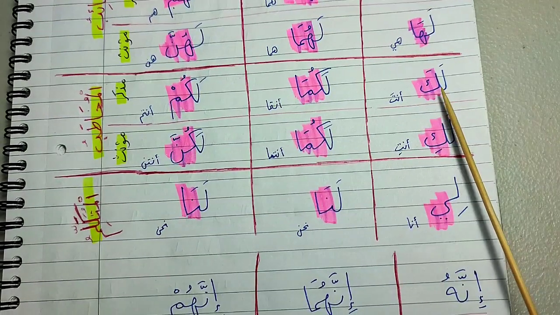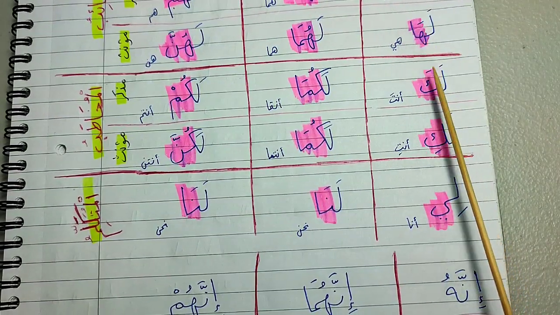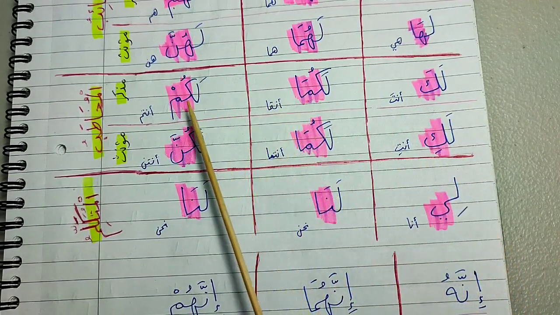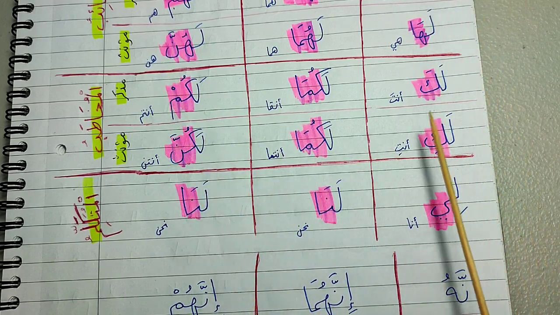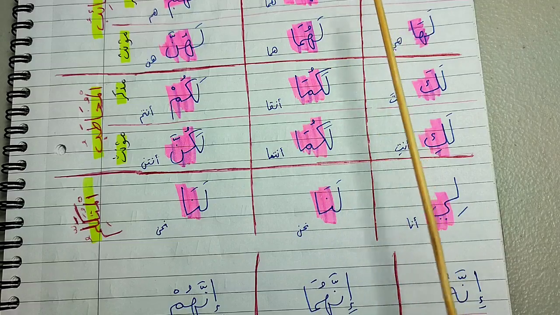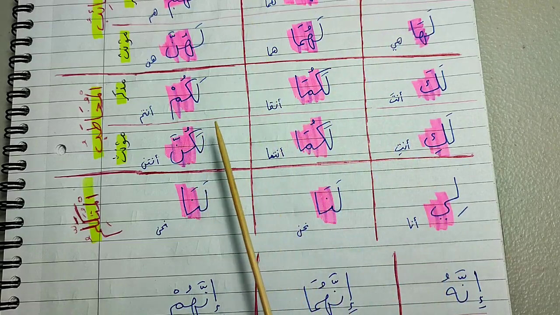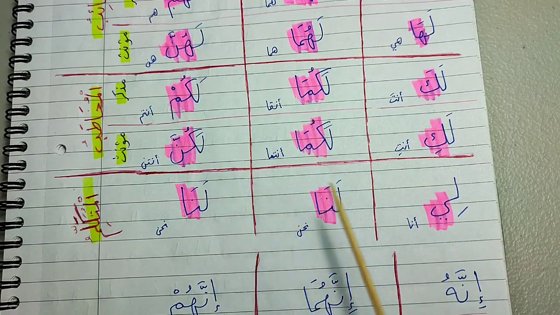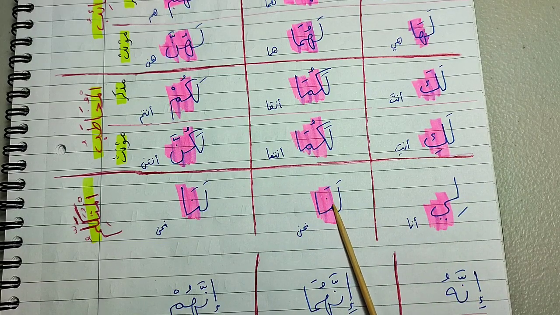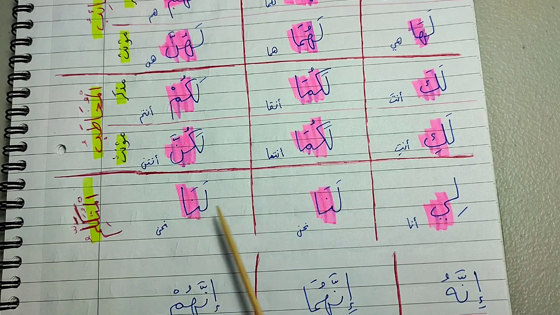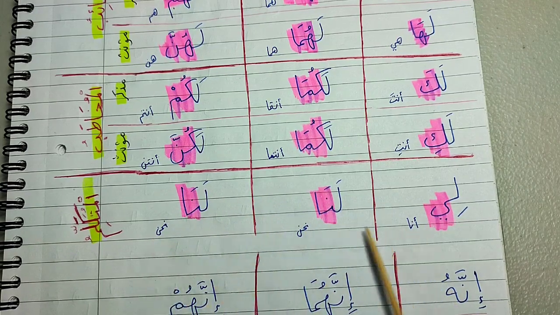The second person pronouns: laka, if you're talking to him, it belongs to you. Lakuma. Lakum, more than two. Laki, it belongs to you, you're talking to a female. Lakuma, it belongs to two of you. Lakunna, more than two, it belongs to all of you. Belongs to me, li. Belongs to us, lana. Lana, two or more. And it's the same damirs for both males and females.